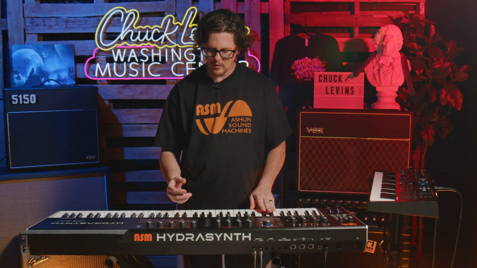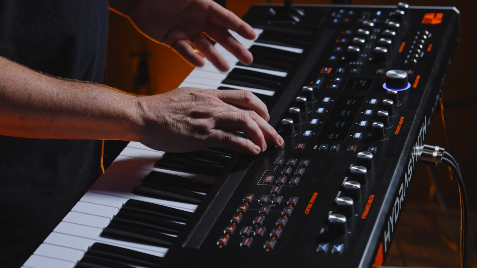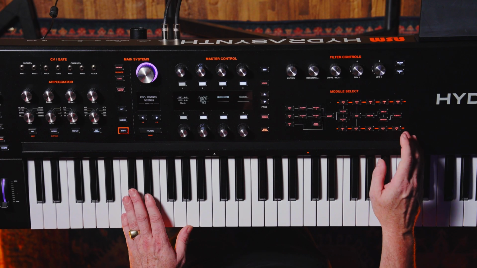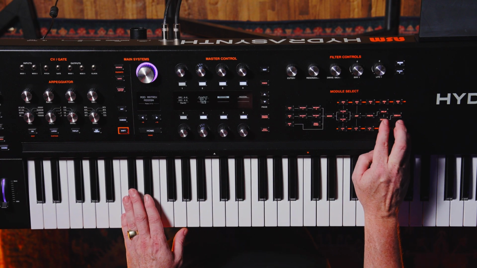and maybe we want to step a little bit further with this. Let's go ahead and use that same polyphonic aftertouch to bring in our reverb.